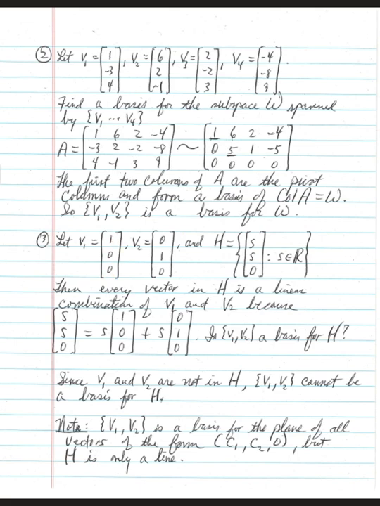V1 doesn't have matching real numbers for the first 2 entries. Since V1 and V2 are not in H, which is defined as 2 matching entries followed by a 0, V1, V2 cannot be a basis for H. But let's note that those 2 vectors, V1 and V2, are a basis for the plane of all vectors of the form C1, C2, and 0. But H is only a line.